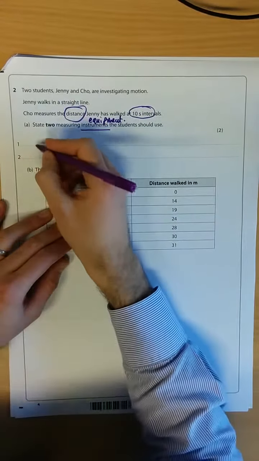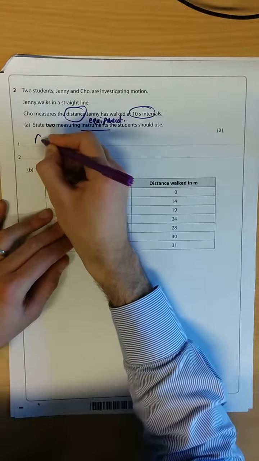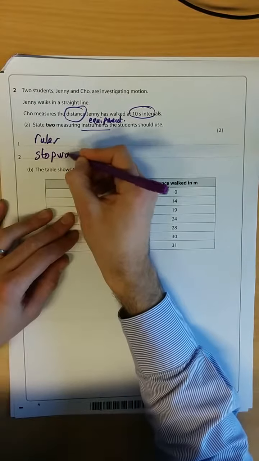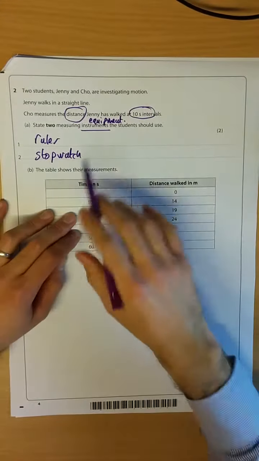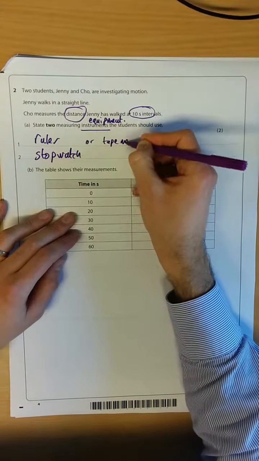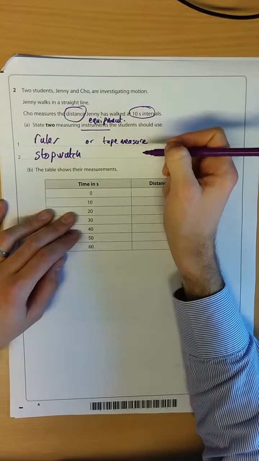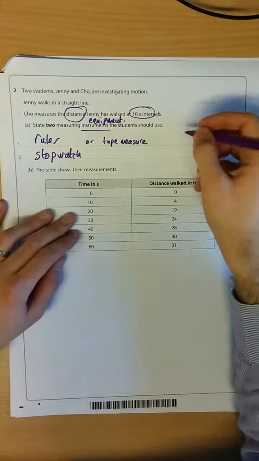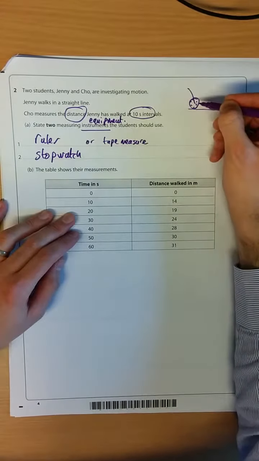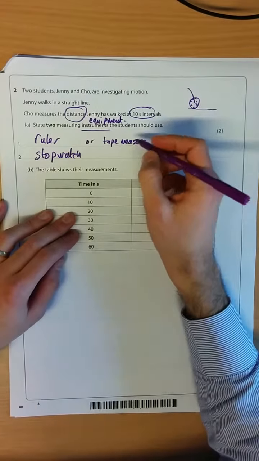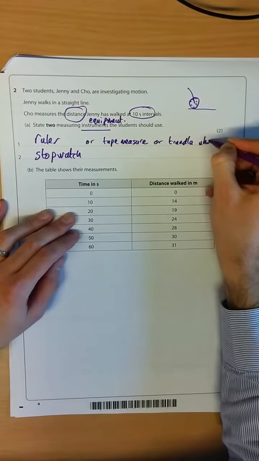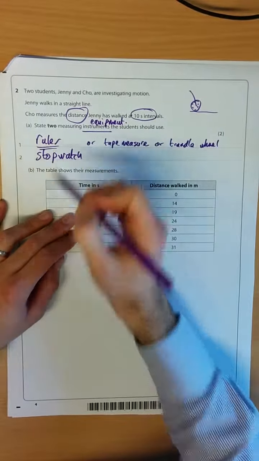So to measure distance, you could use a ruler. And to measure time, you could use a stopwatch. Okay. You could also, of course, use other things. You could use a tape measure. Or you could use one of those little wheels that you push along the ground that goes click, click, click, which is called a trundle wheel. But I think the most obvious one is ruler.